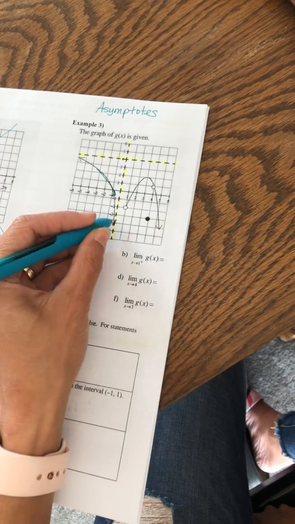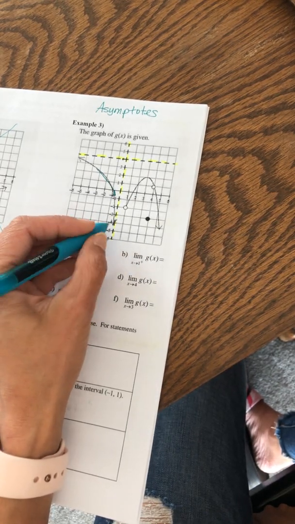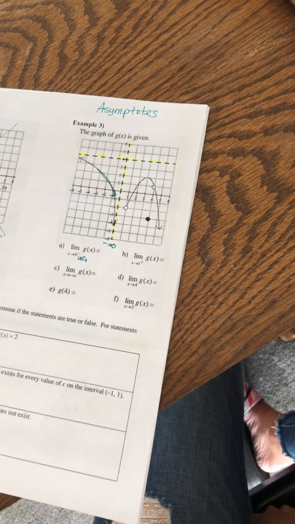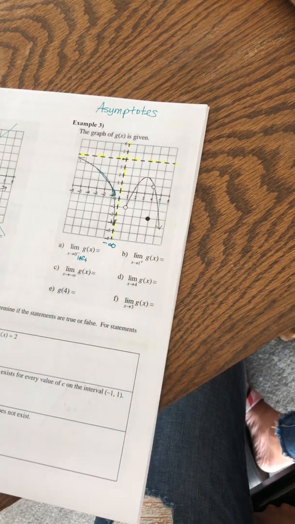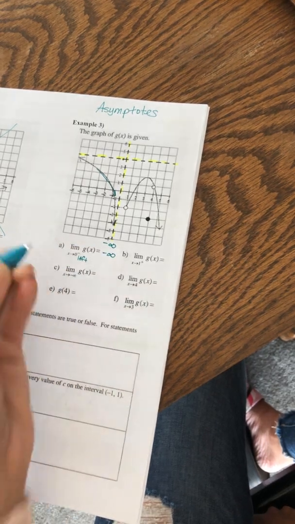So when it keeps going down and down and down like that, and there's an asymptote, we know it can't cross over that boundary. It's going down to negative infinity, which means that the limit as x approaches 0 from the left of g of x is going to negative infinity.